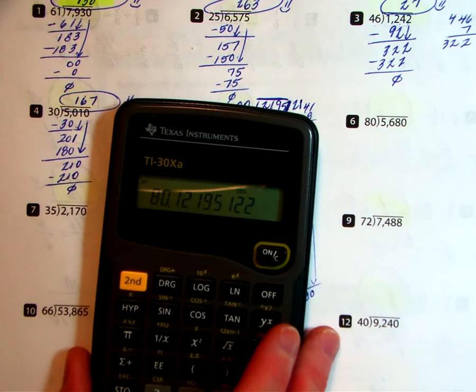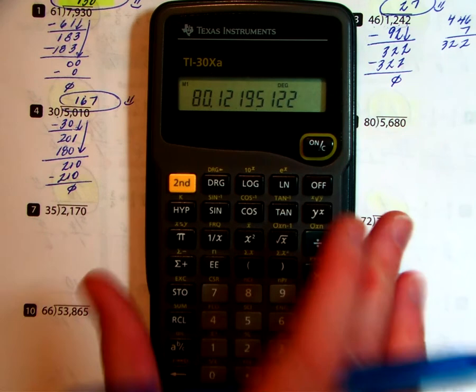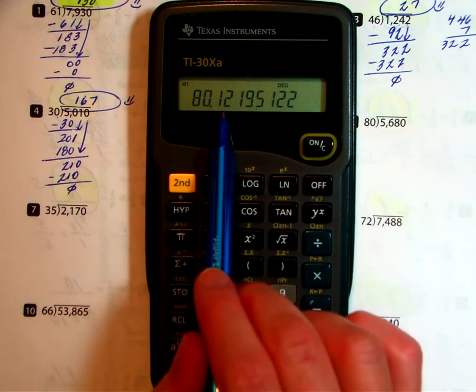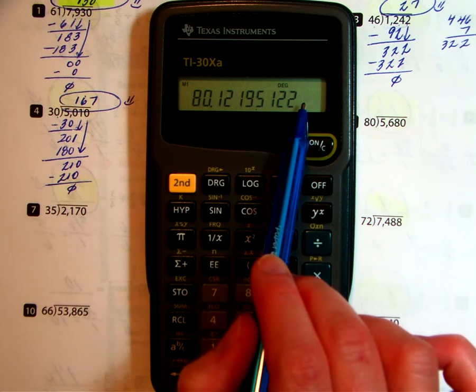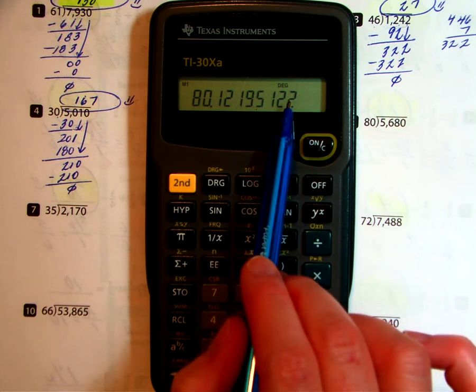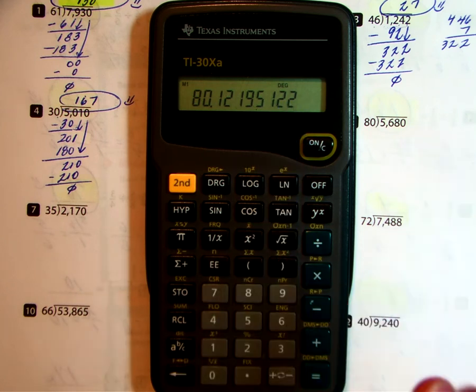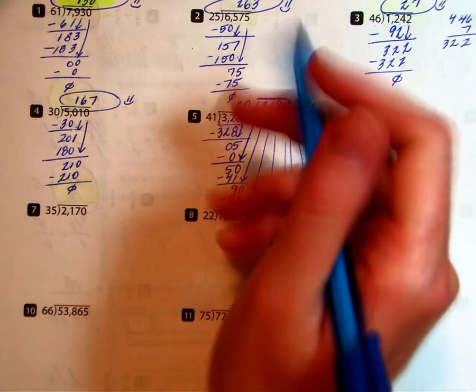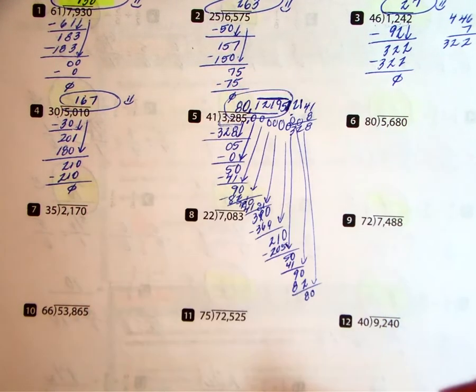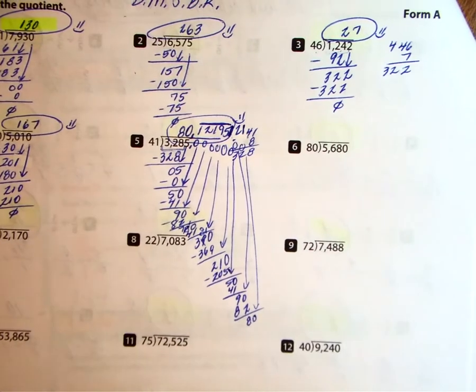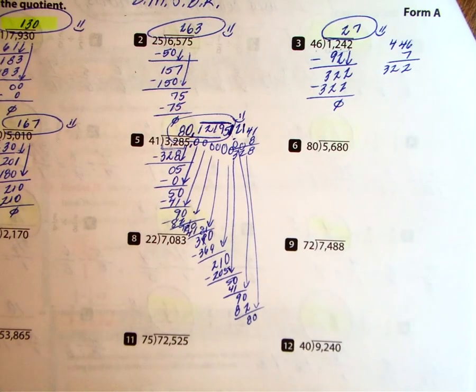Now my calculator rounds it. 1, 2, 1, 9, 5, 1, 2. This would have been 1, then 9. The 9 made the 1 become a 2 when the calculator rounds it for you. So it needed one of those repetition bars at the top there. Okay, we have it correct. It's just not a pretty number. Alright, you're doing great. Keep going.